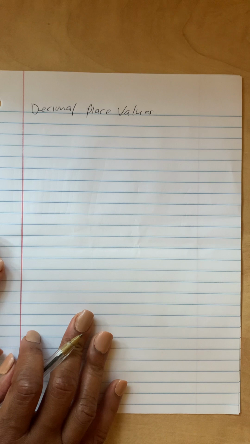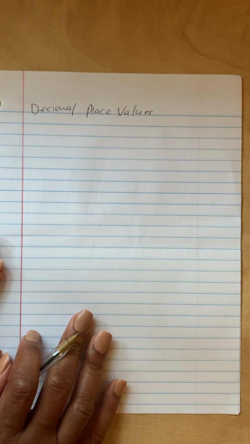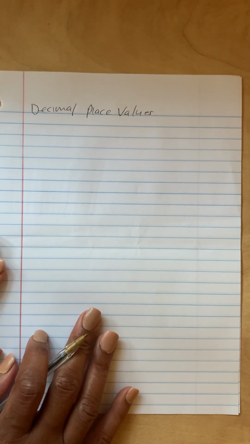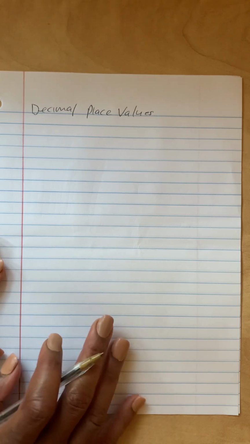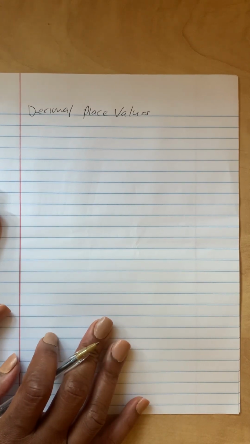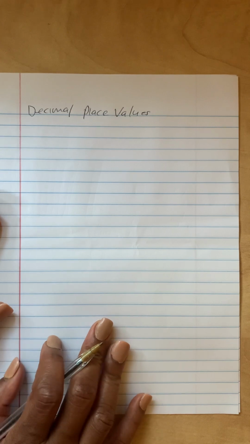Okay, and as you remember with whole numbers, we looked at a chart that helped us determine the place value. We'll do the same with decimals to find their place value.